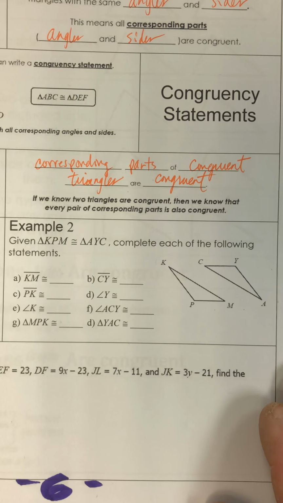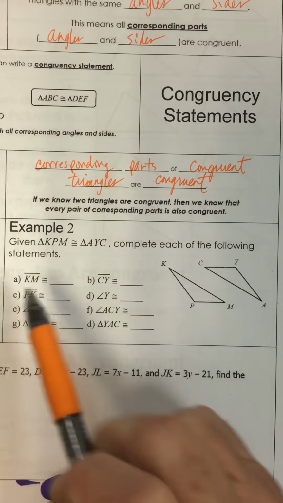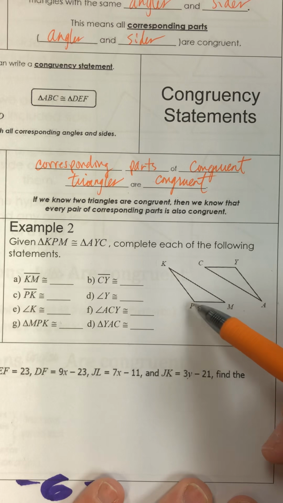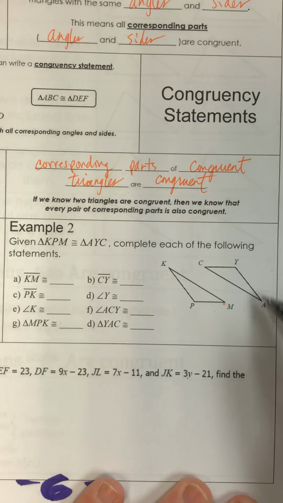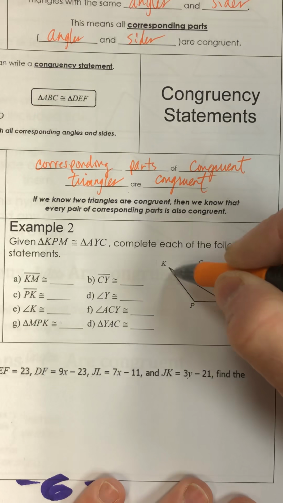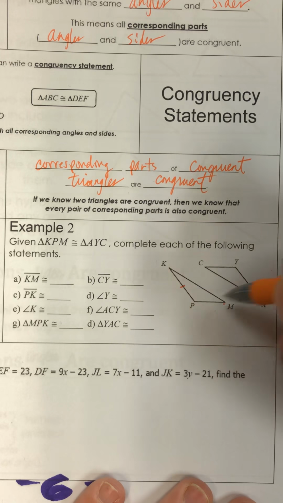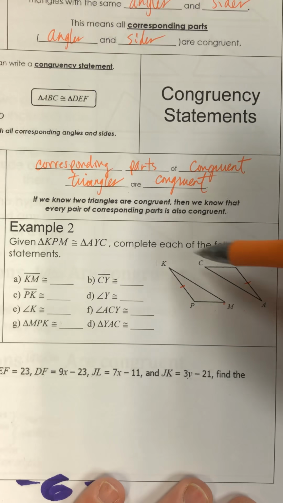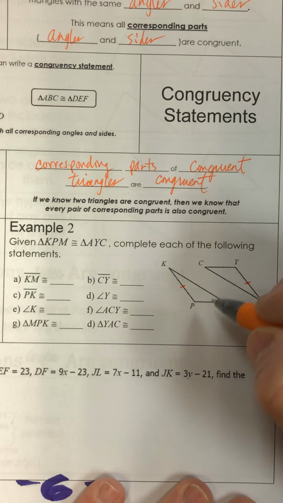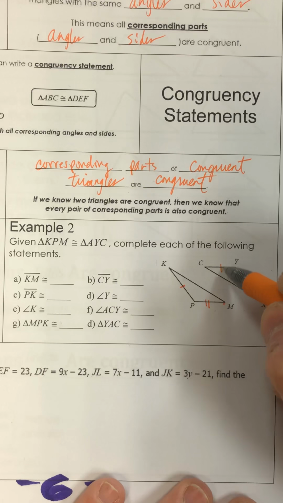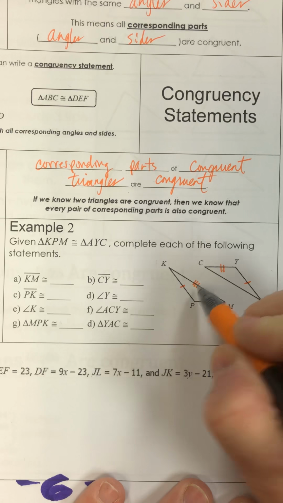Okay, example 2. We're given these two triangles, KPM, so from K to P to M, and AYC. We know that KP would match up with AY, so let's match them up, and then we can fill in all this information over here. PM would match with YC, and then the third side would have to match up.